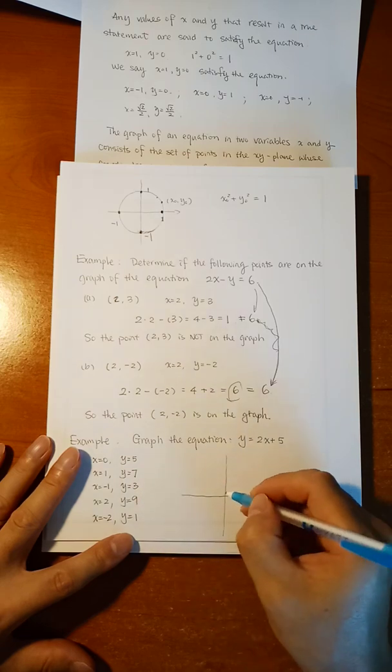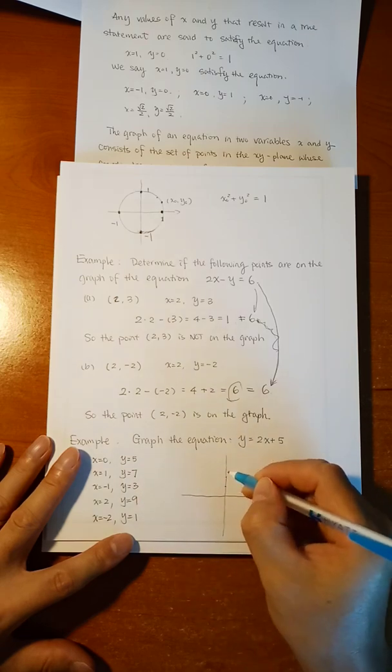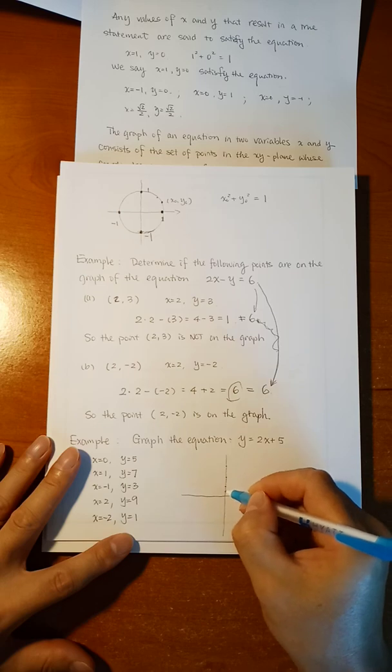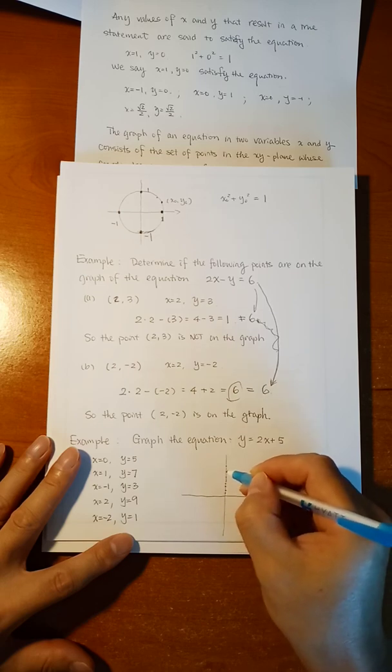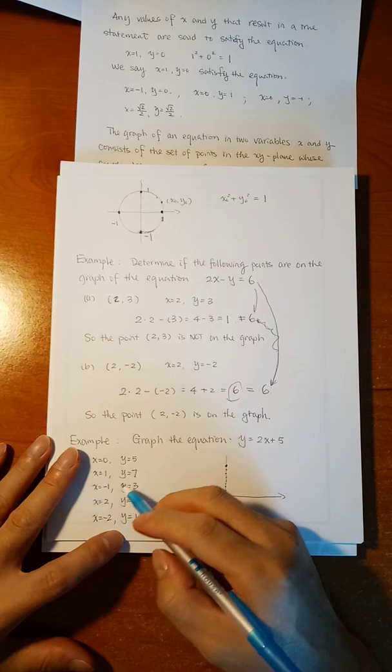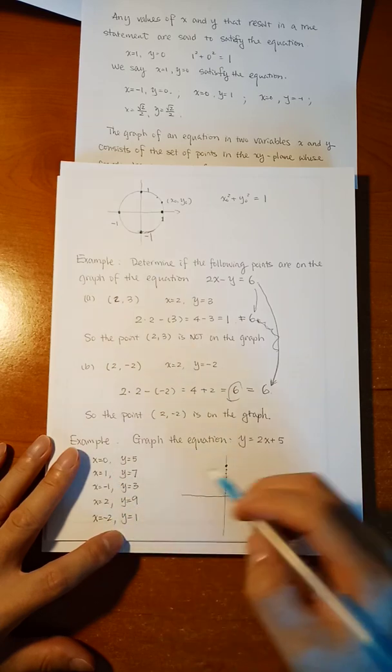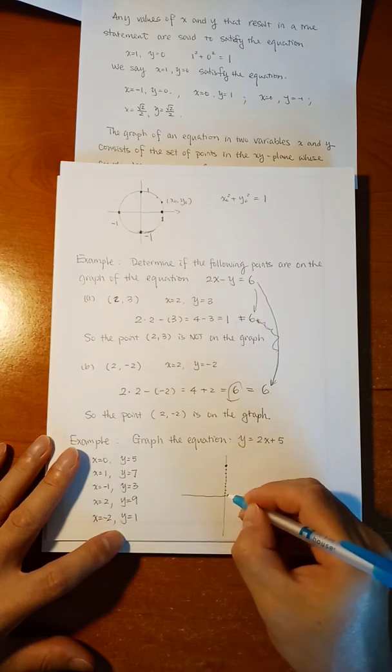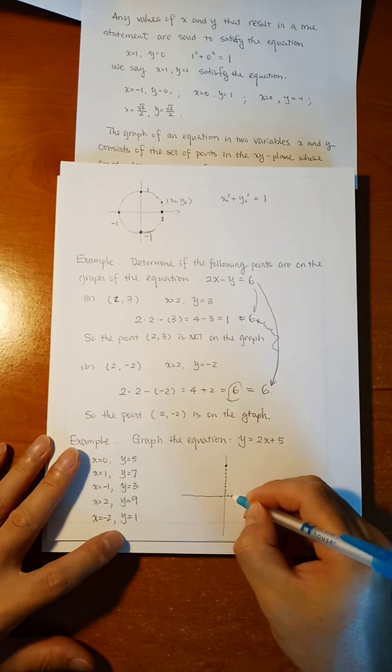So 3, 6, 9. This is 9. And x we select 0, plus minus 1, plus minus 2. So 0 is here, plus minus 1, plus minus 2.